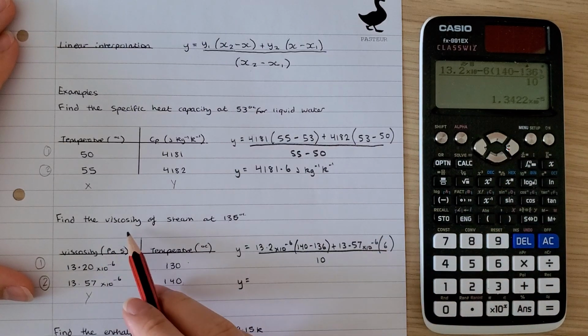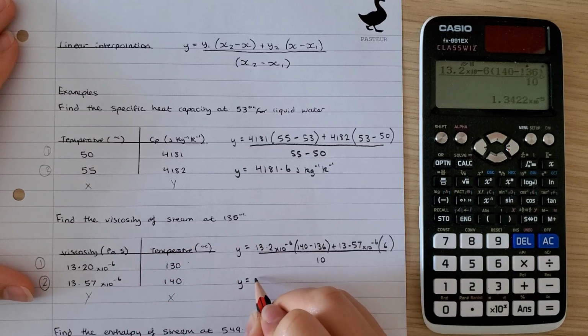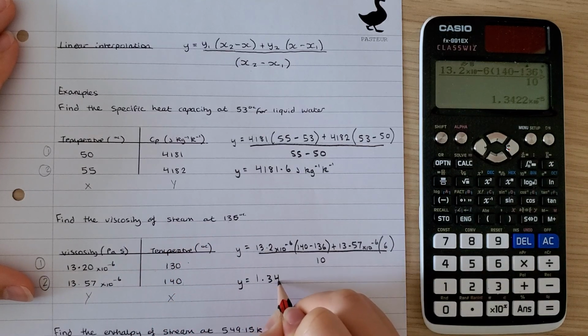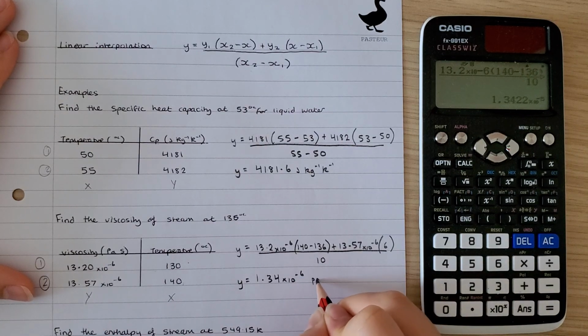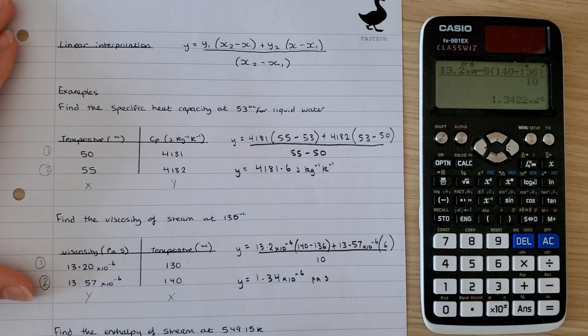So the viscosity of the steam at 136 degrees is 1.34 times 10 to the negative 6. And of course we're in SI, so we have Pascal seconds for viscosity.